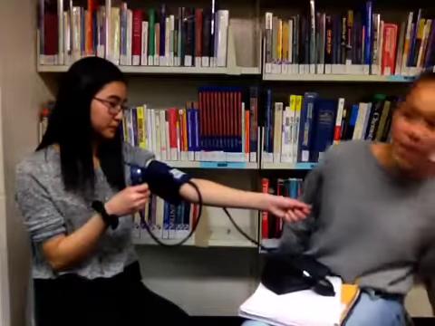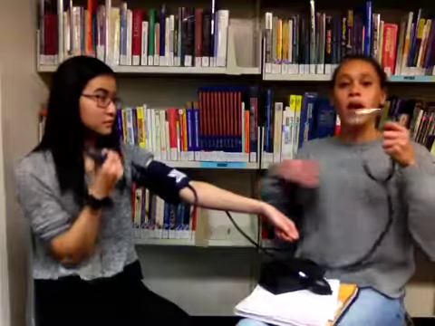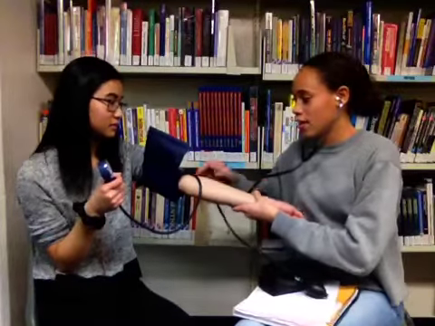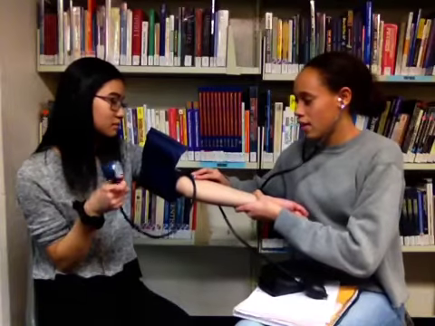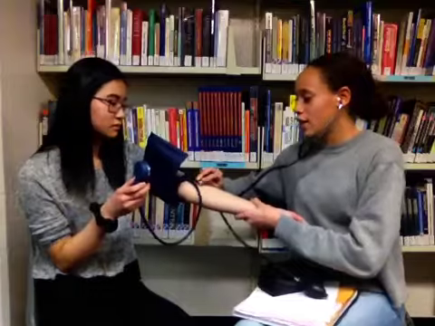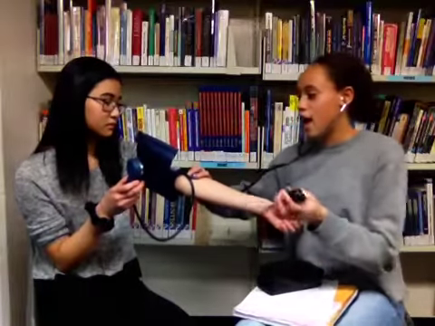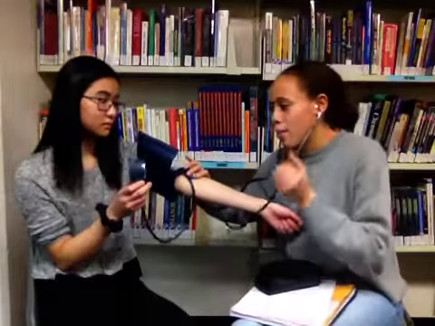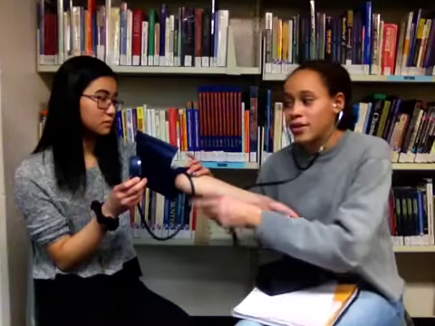After you place your cuff on, you want to put the stethoscope on and place it on the pulse. Once you've found the pulse, you're going to inflate the cuff to approximately 200.